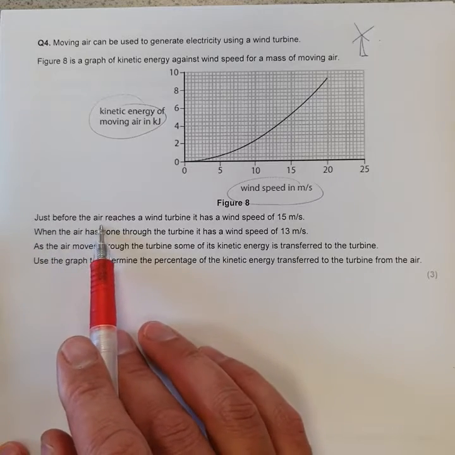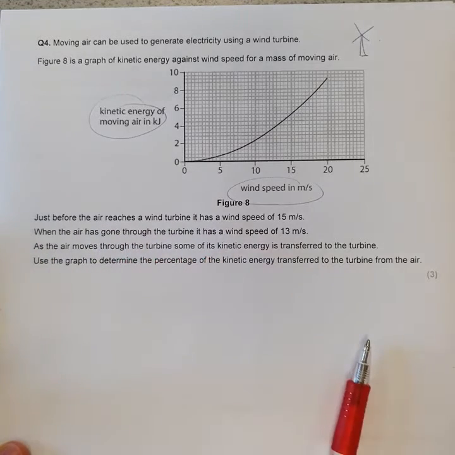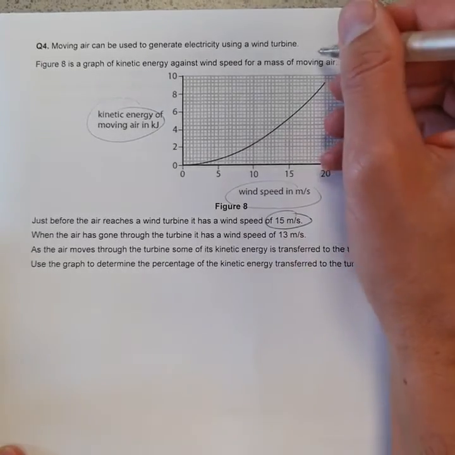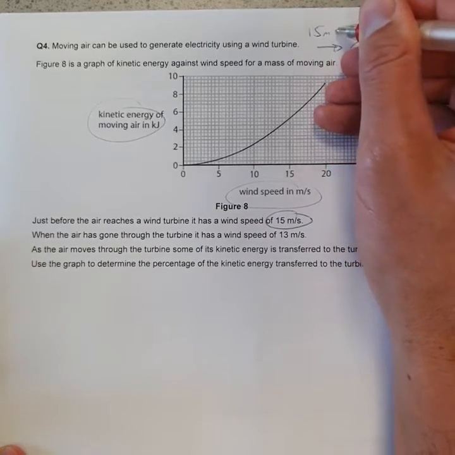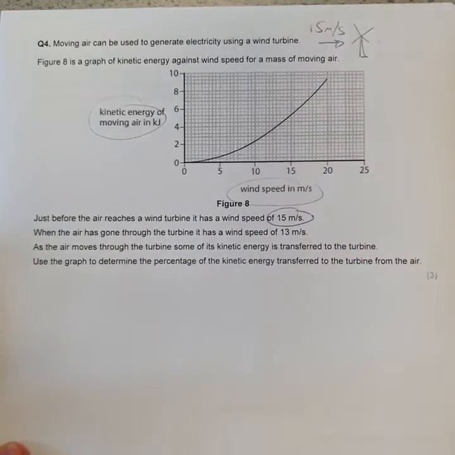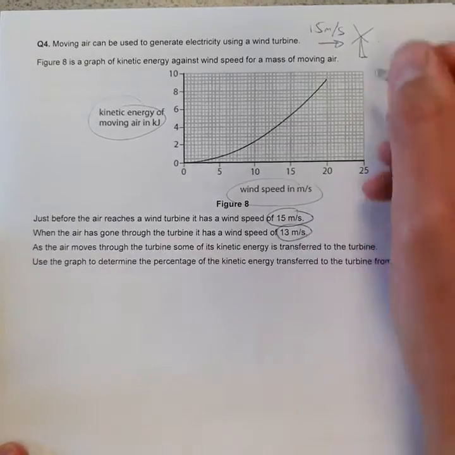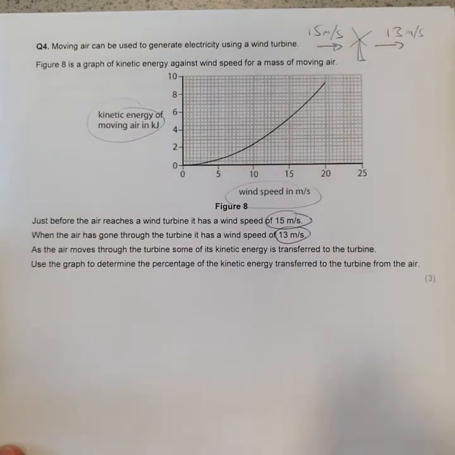So just before the air reaches a wind turbine, it has a wind speed of 15 meters per second. So the air going in here is going at 15 meters per second. When the air has gone through, it has a wind speed of 13 meters per second. So let's add that in there, 13 meters per second.